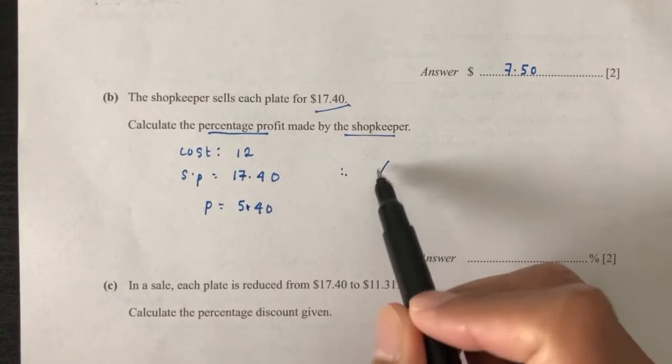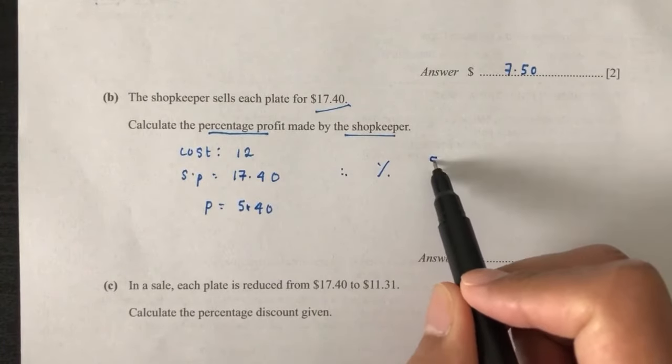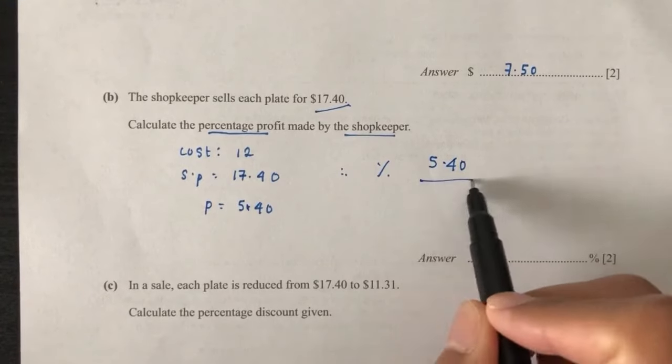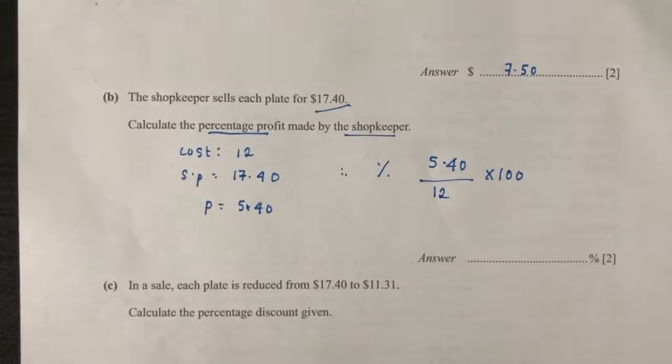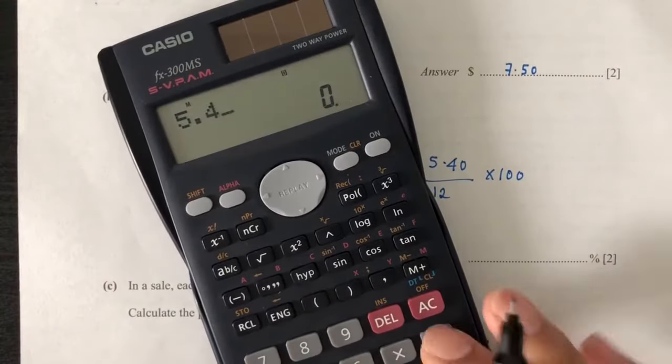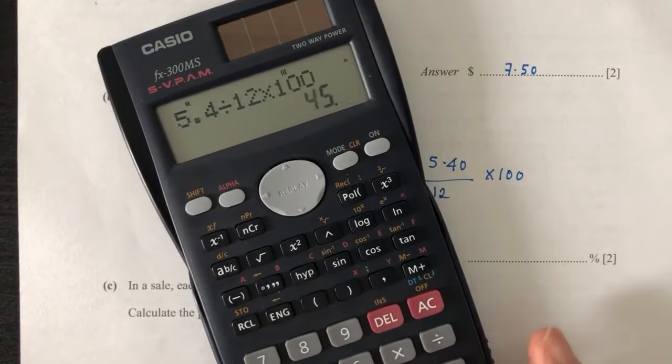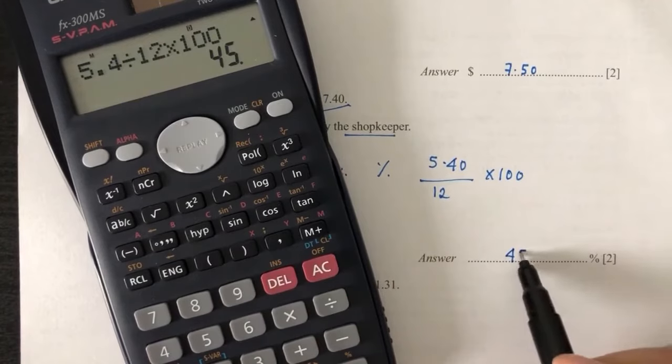So the percentage profit will be the profit, which is $5.40, divided by cost, which is 12, times 100. So 540 divided by 12 times 100, that will be 45% profit.